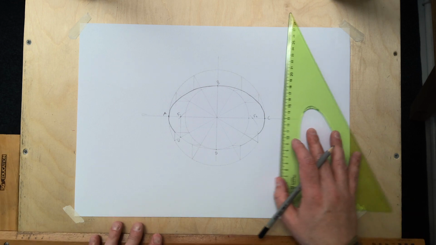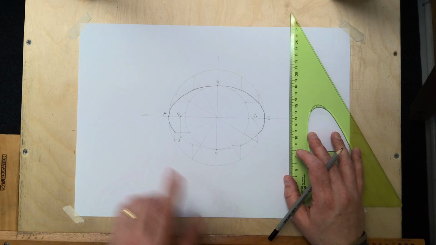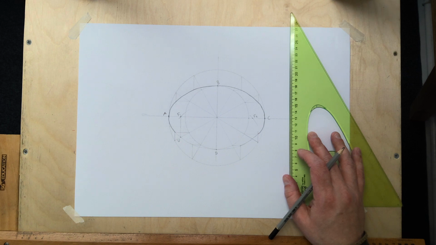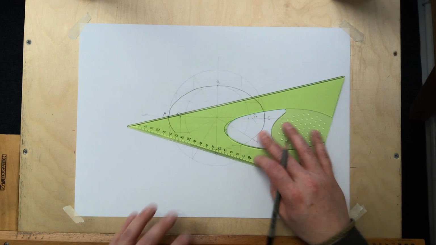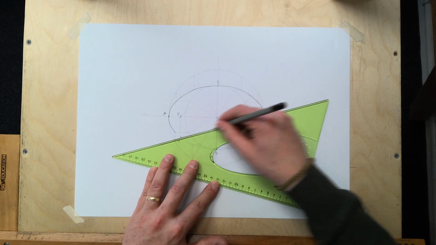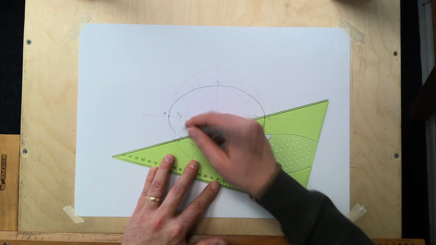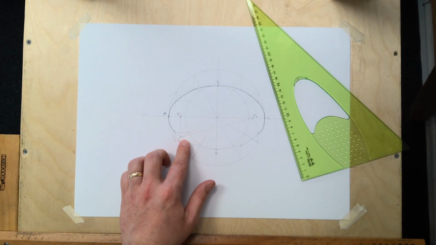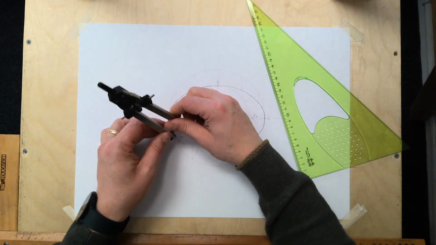Now it tells us that the circles UV are tangential to the ellipse. So we found our F1 and F2, next what we need to do is join F1 to F2. There we have it there. F1, F2. We need to bisect our angle.